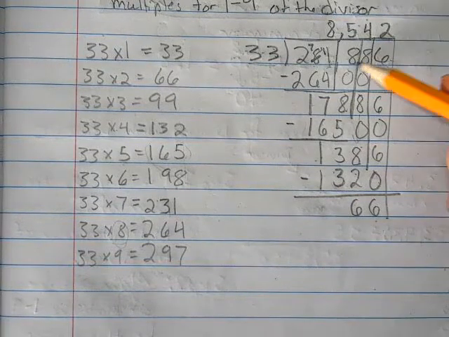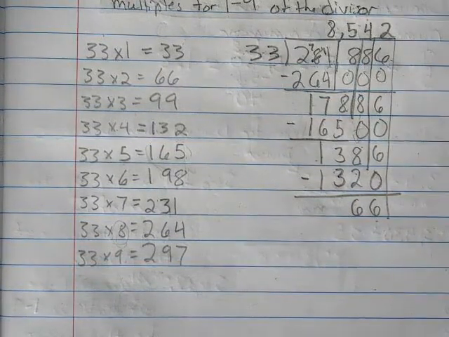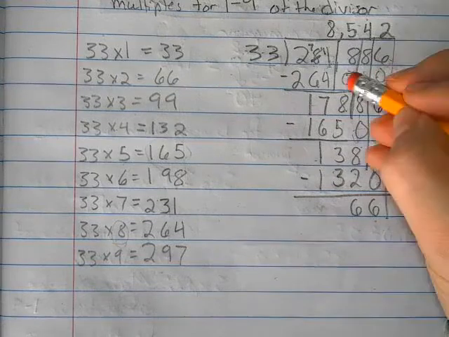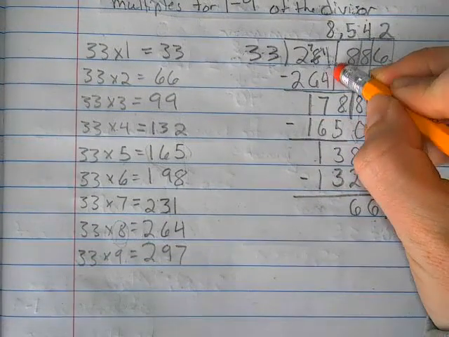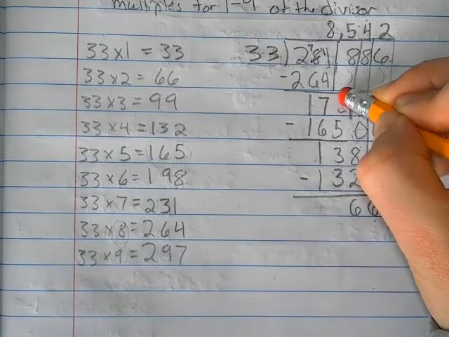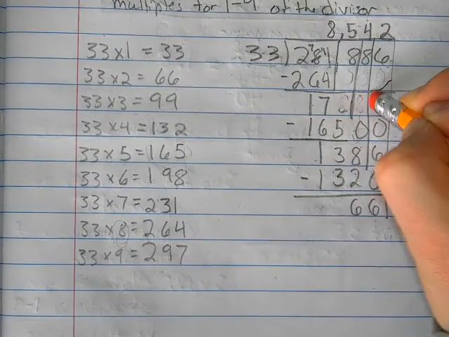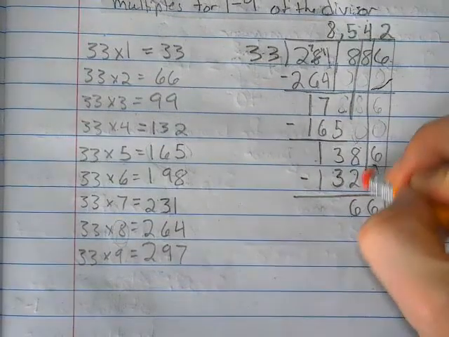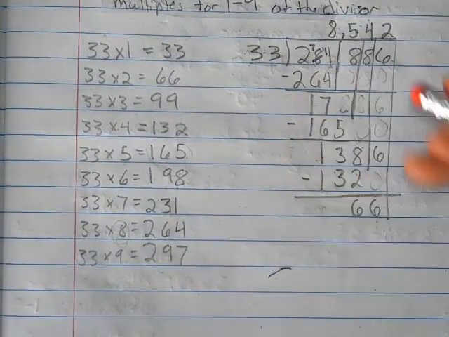Now, what I did is I put the place values in here so you could see why we do it that way. But the real way that we usually do it is that we don't add these zeros in here. And so these zeros aren't really here. And neither are the other numbers. So I took my zeros out.